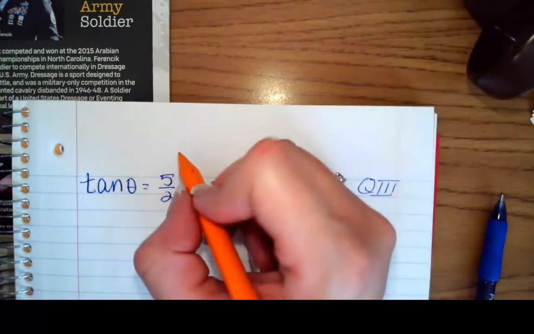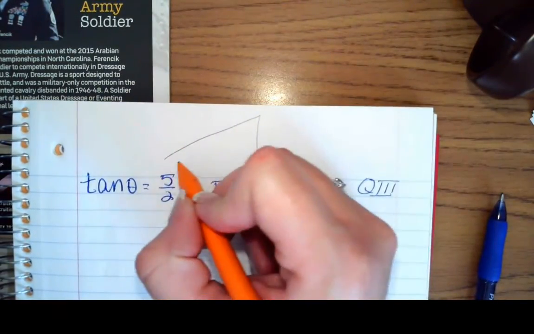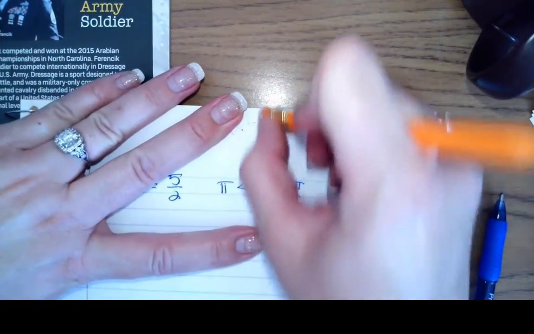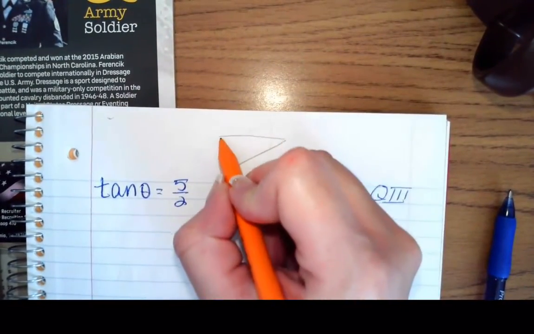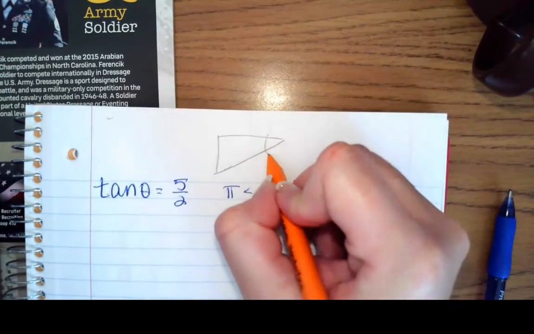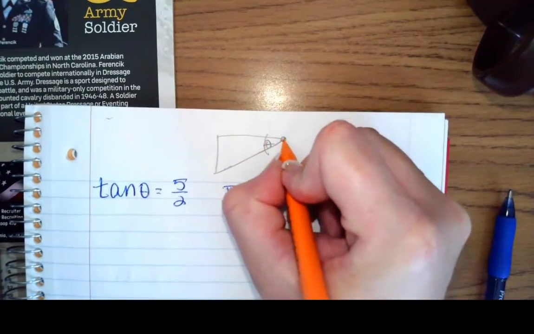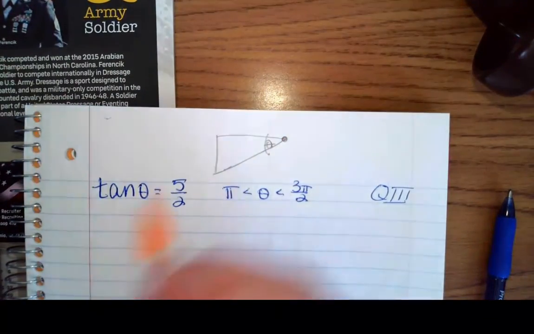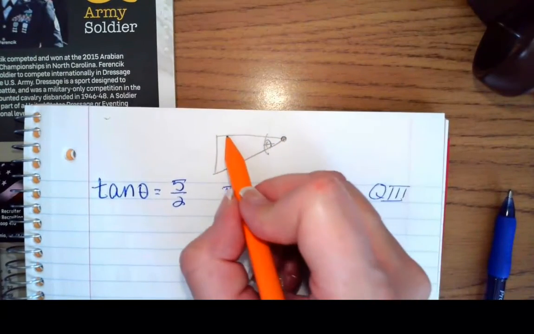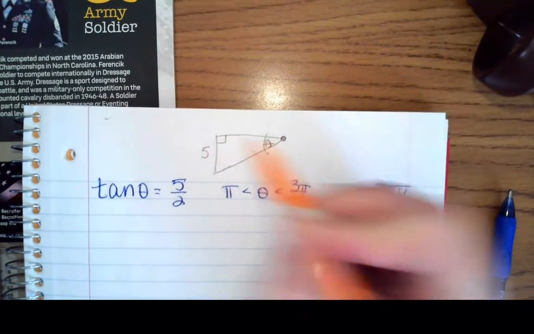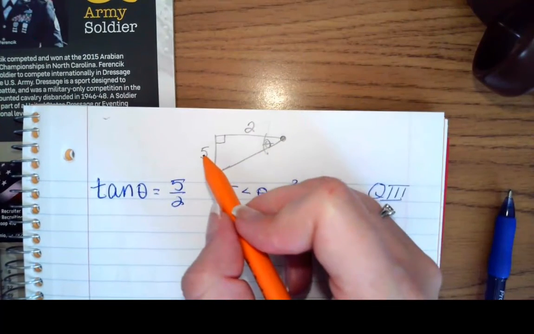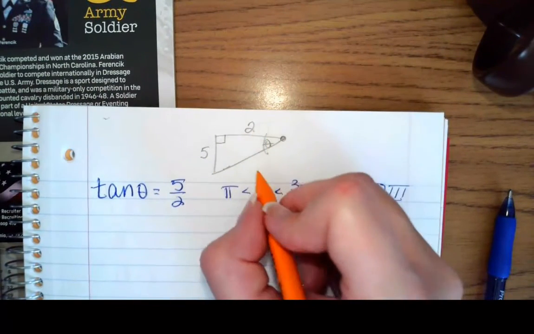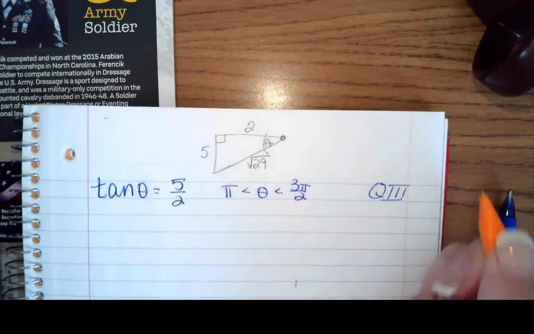All right, so I need to build my triangle. I'm in quadrant 3, so drop down into quadrant 3 and come over. Here's my theta, and this is the origin. My ratio is going to be opposite, which is 5, over adjacent, which is 2. So 25 plus 4 is 29, and you'll have to take a root.